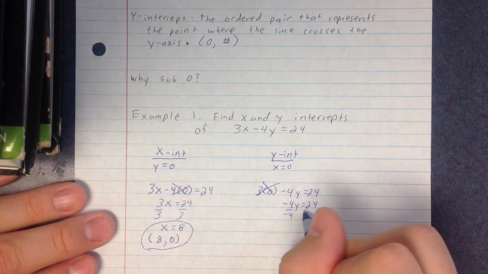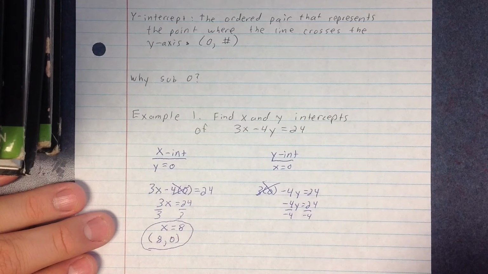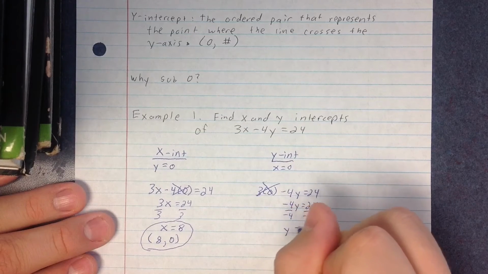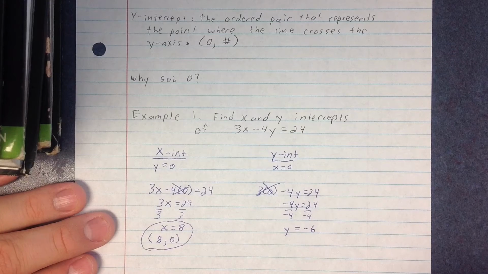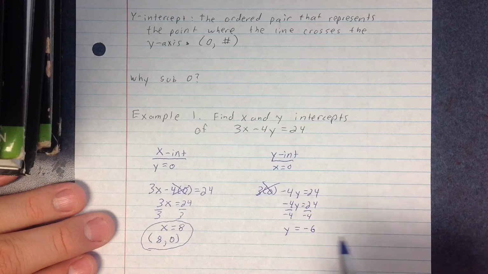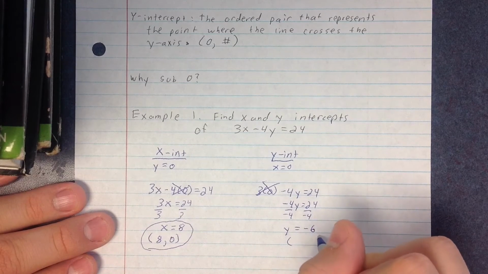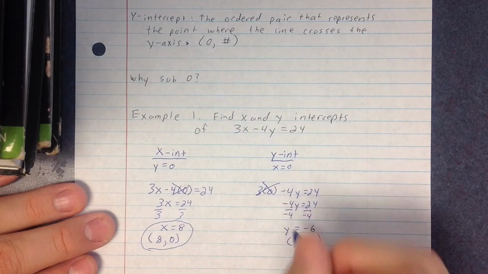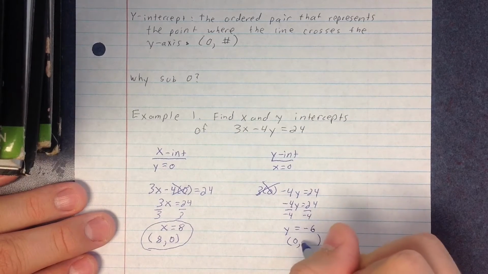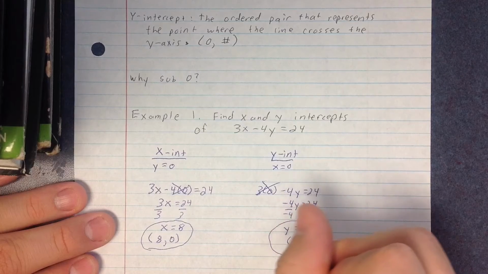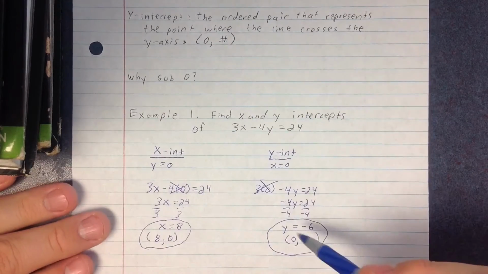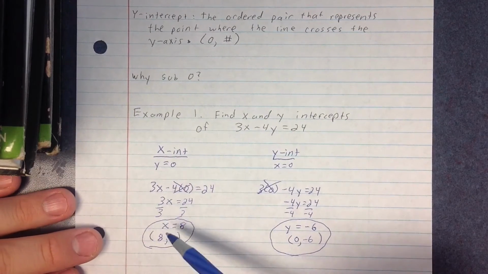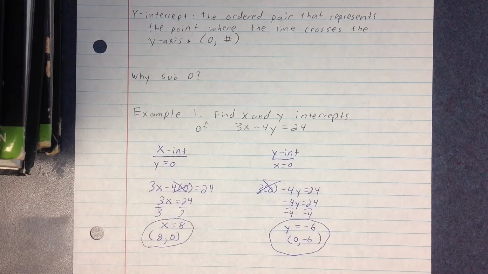Divide both sides by -4, and I get y equals -6. Again, I also want you to write it as the ordered pair. Since it's the y-intercept, I put in 0 for x, and I got -6 for y, so 0, -6. So again, I want you to be aware of the ordered pair and also writing it just as x equals 8 also.